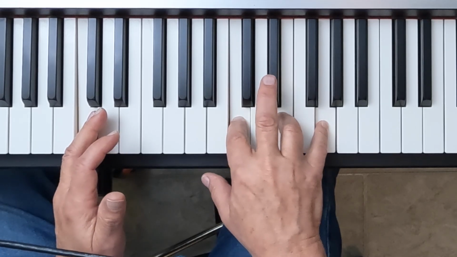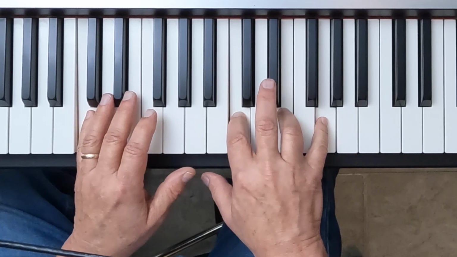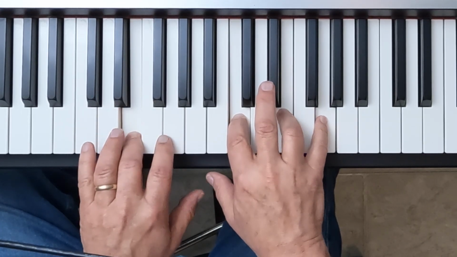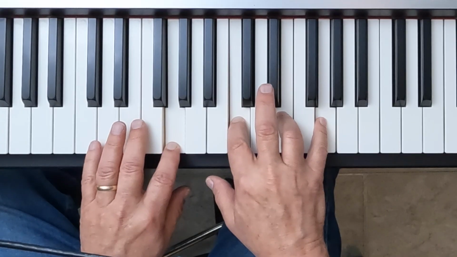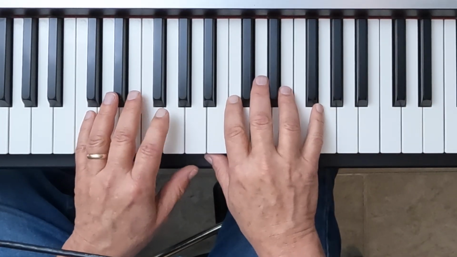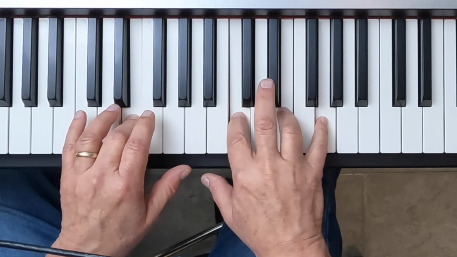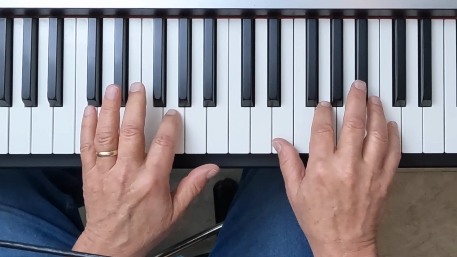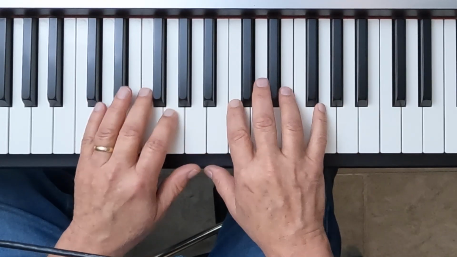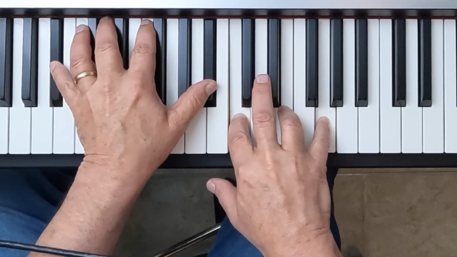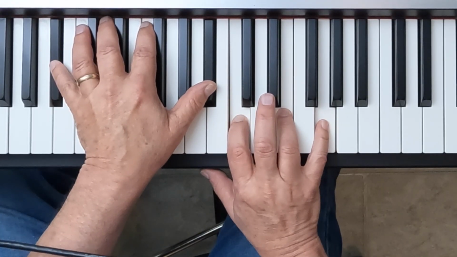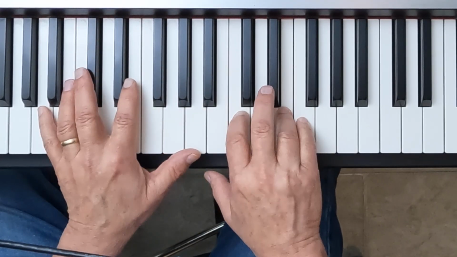So all you need to really remember right now is you've got C major with two inversions. Can be played many different ways on the keyboard. So if you're looking at a chord chart and you see C over E, or C over G, or C over D, or C over B flat, and then you can kind of tell where that's going to go.